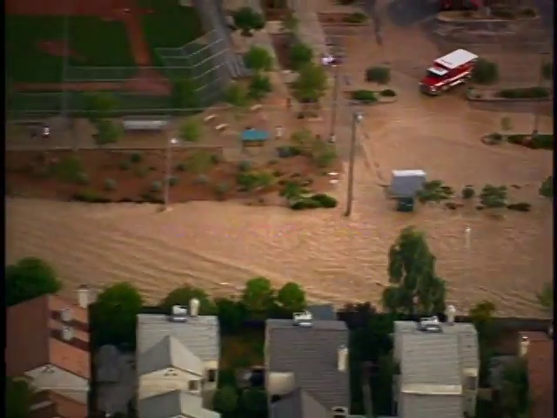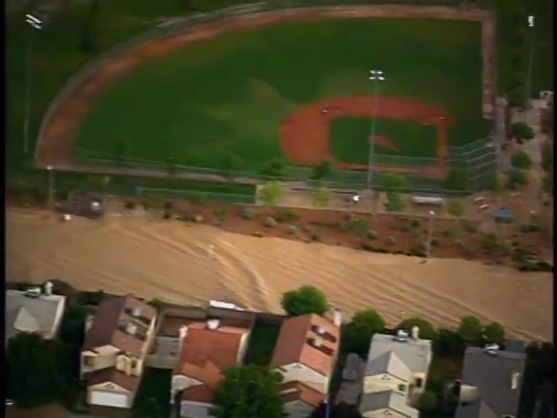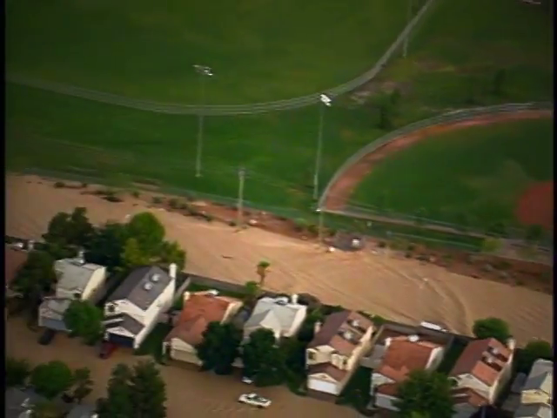In the summer, we have very high intensity, short duration thunderstorms or convective storms. When we tend to get flash floods, the storms are so intense that the ground just cannot infiltrate the water. So it runs off into the flood control channels and ultimately gets to the Colorado River system.